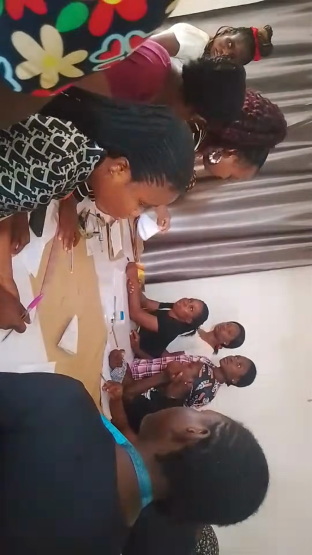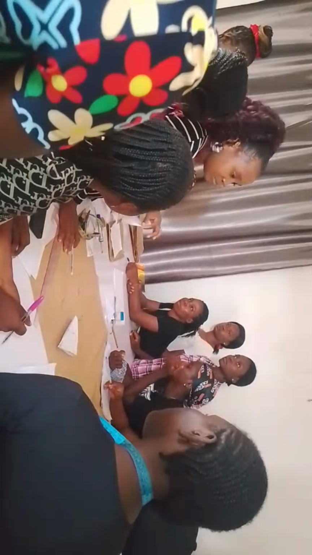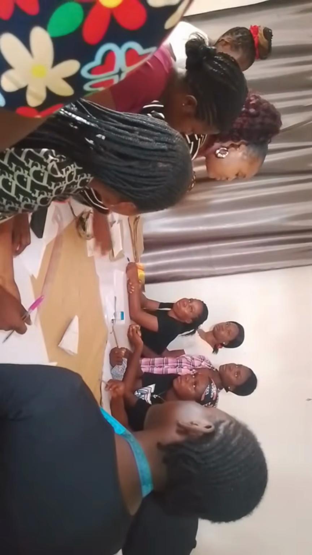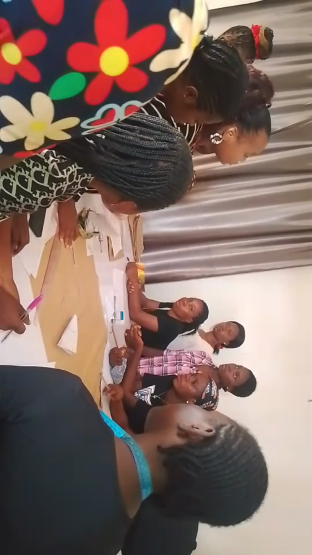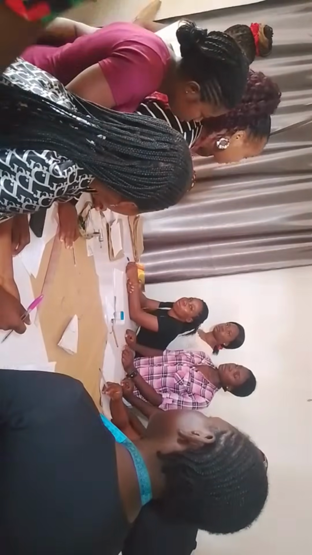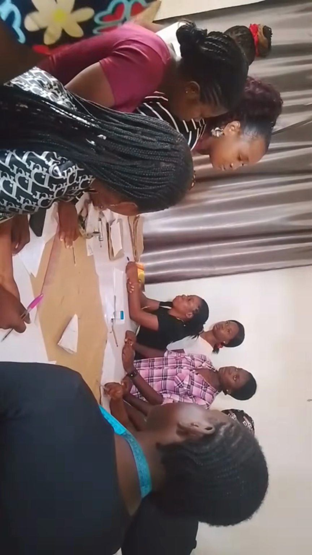It's not just about cutting two pieces. There's a calculation for it. By the time you get to 720, you are going to divide by 4, divide by 2, divide by 4 again. So there's a calculation for that output.